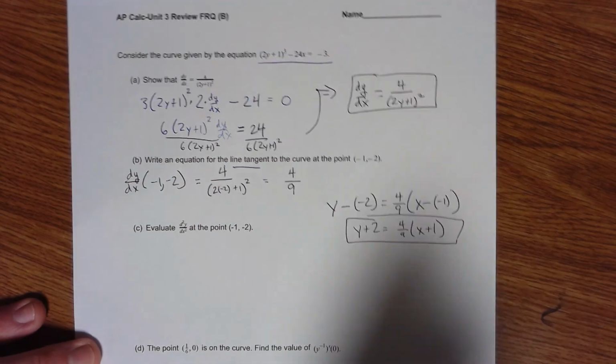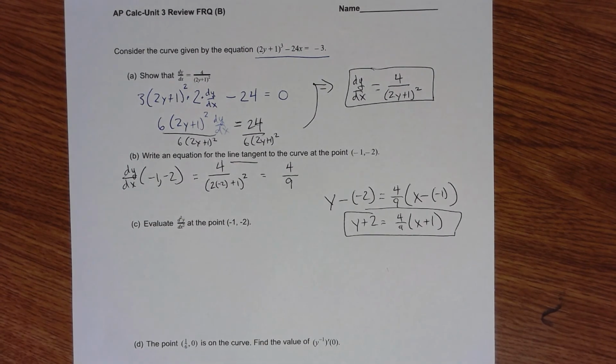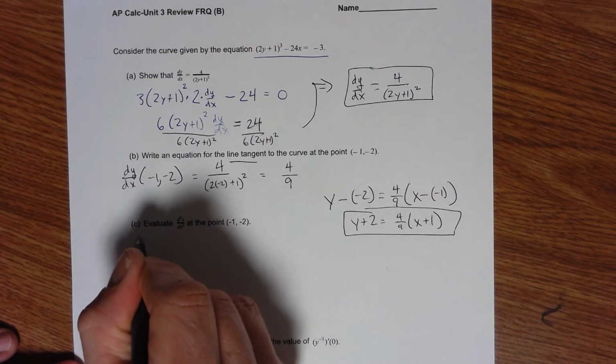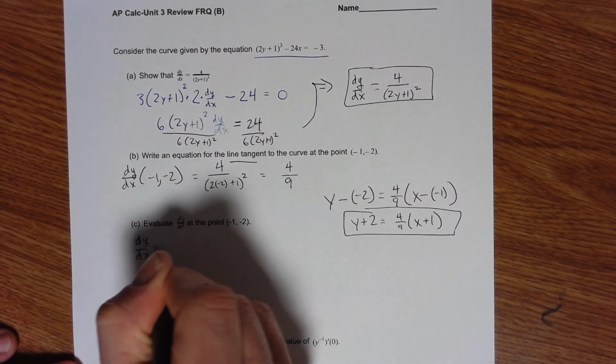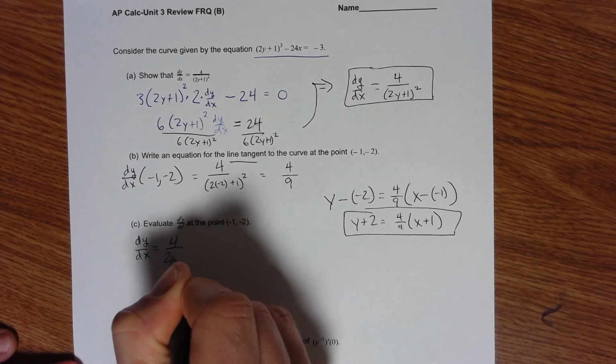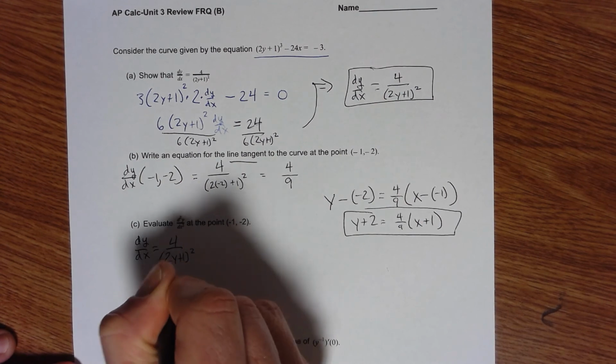Okay, moving on to part C. Evaluate d squared y with respect to x twice at the point negative 1, negative 2. So we want to find the second derivative and evaluate at that given point. So pause the video and attempt this part. So to start finding the second derivative, I am going to start with the first derivative, which is this. And you have a couple different ways to work through this one.